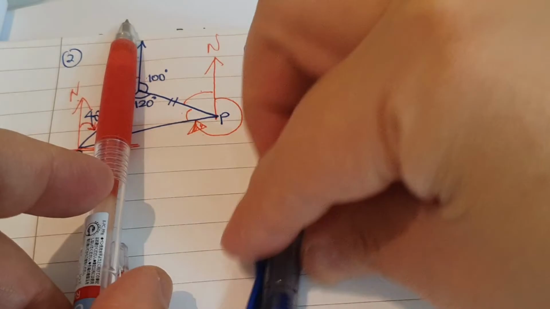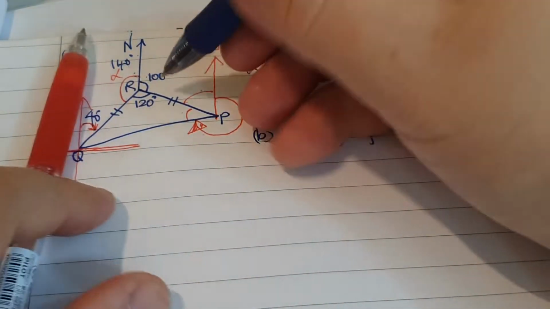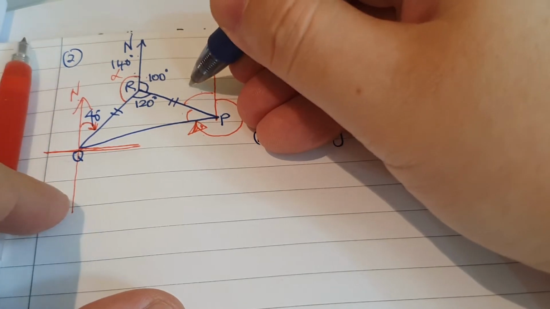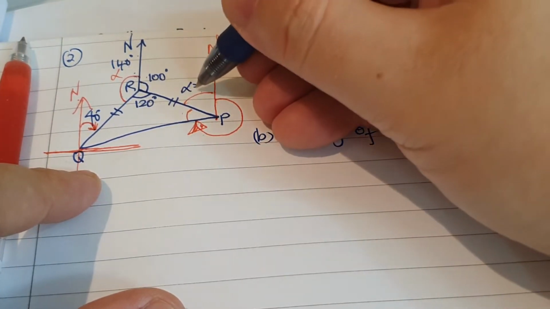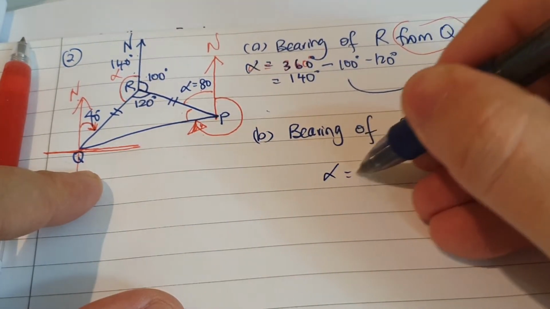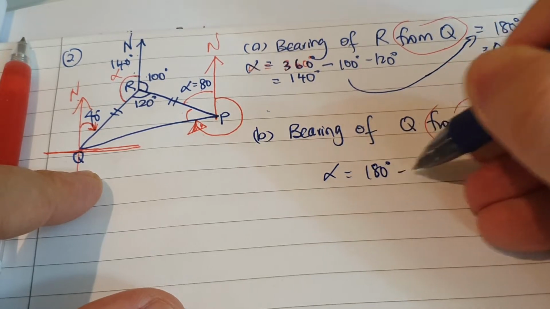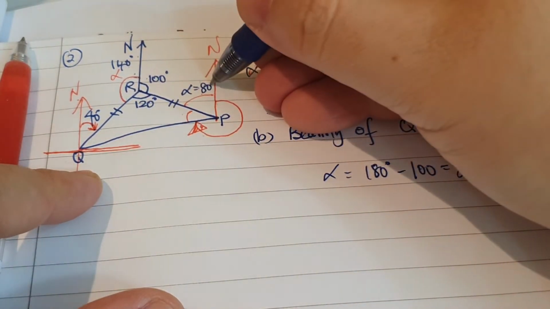Okay, now obviously you can find, right? Because as I mentioned, when you have two parallel lines, the two angles that are in between them add up to 180, which means that this angle, if I call it alpha again, this alpha would be 80, correct? Okay, then I put here 80.